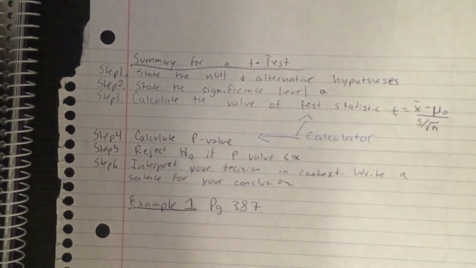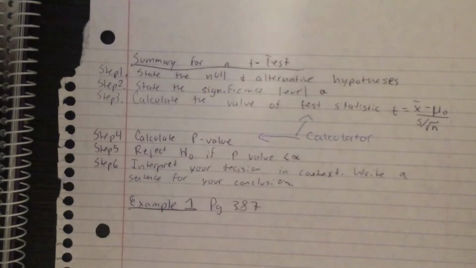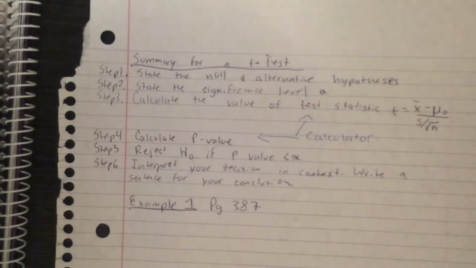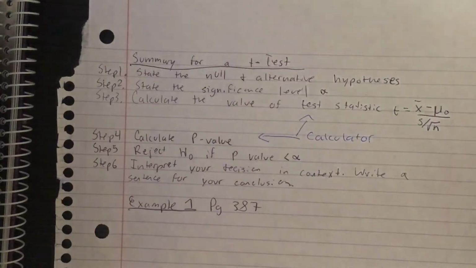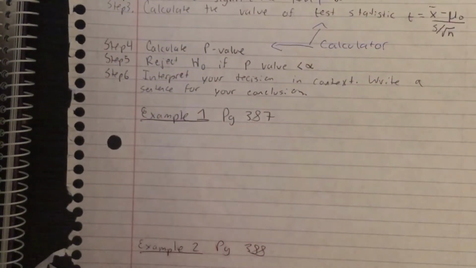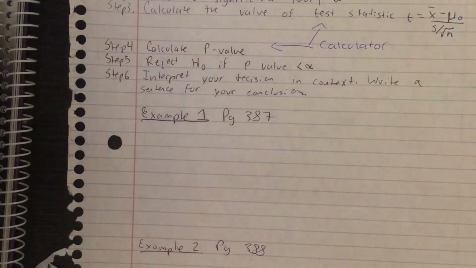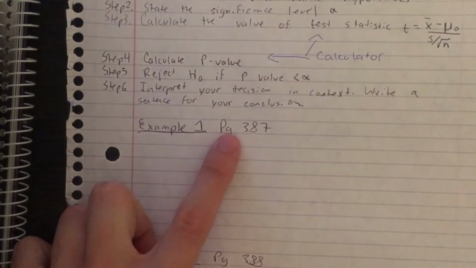So for the first example, I'll be frank, the examples were a little bit longer, so if you want to follow along in your textbook, you can. I honestly just didn't have time to write those. The first example we're going to look at is example 1 on page 387.